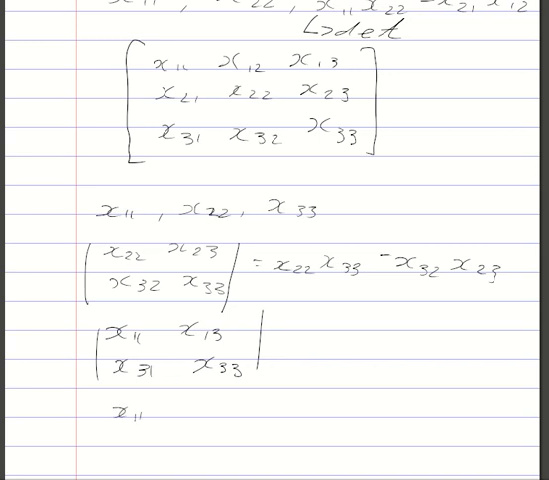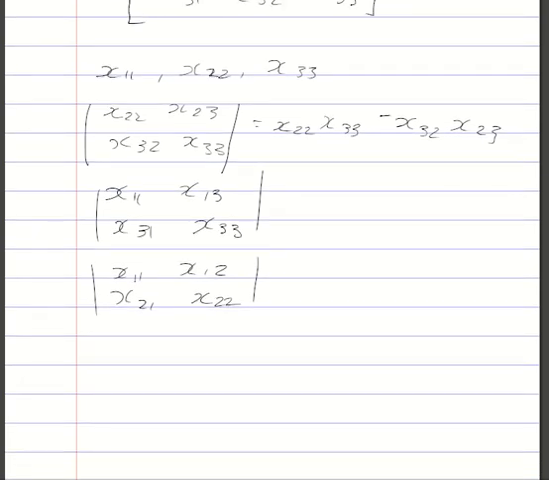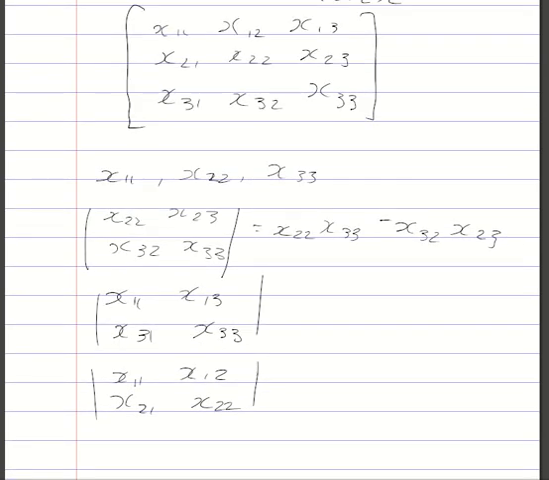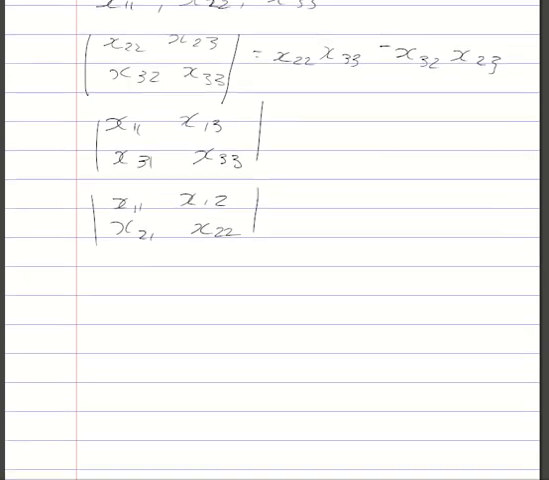I just get the submatrix x11, x12, x21, x22, and take that determinant. So these are the second principal minors, and if that's the matrix A up there, the third principal minor will just be the determinant of the matrix A.